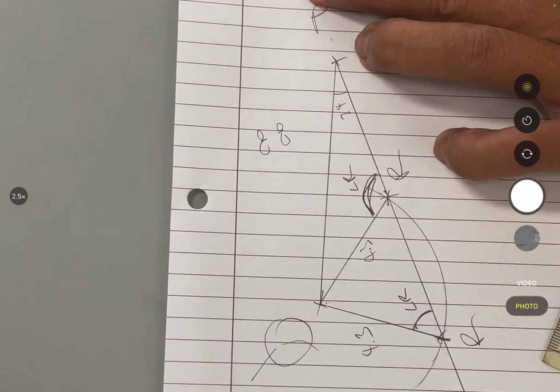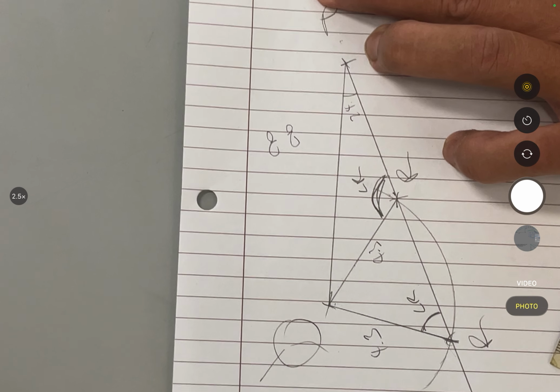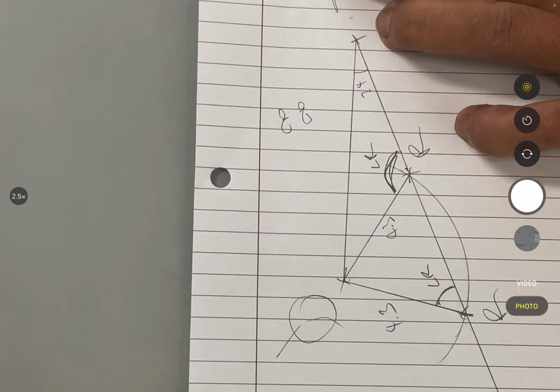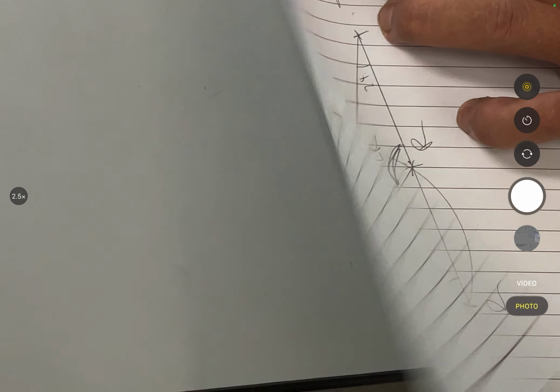There are two possible R. There are two possible locations of R. There are two possible angle R.